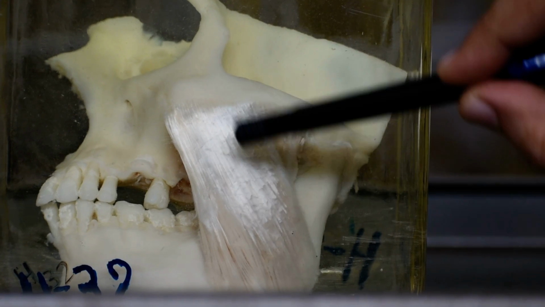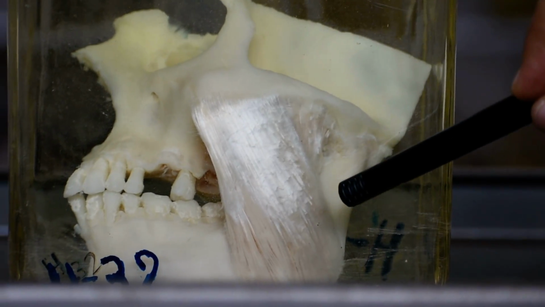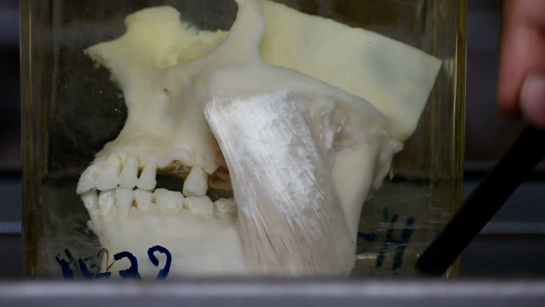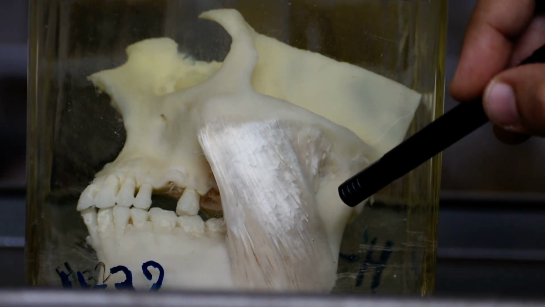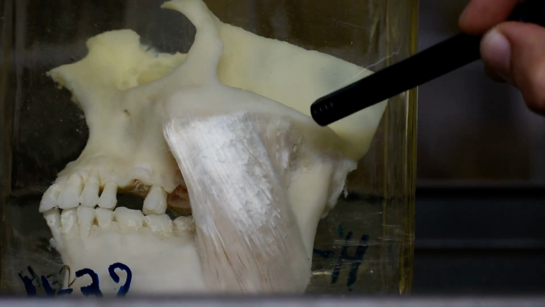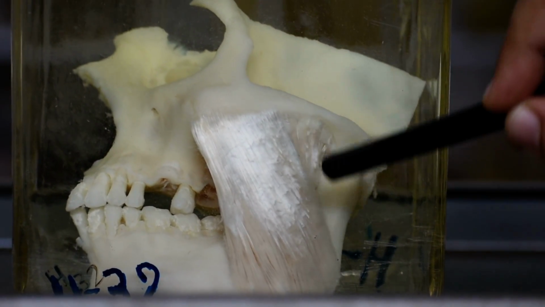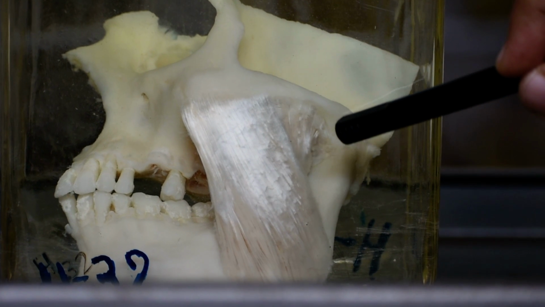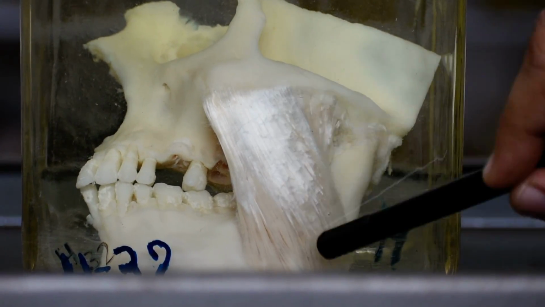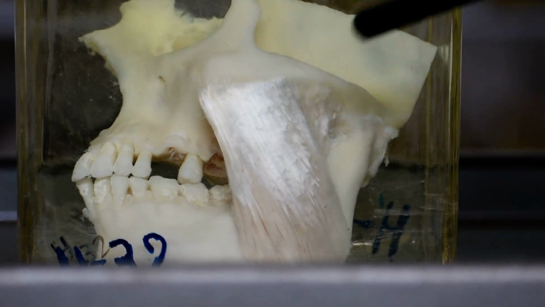And what will the anterior fibers do? What is the action of anterior fibers? It will pull the body of the mandible upwards, and it will also help in the protraction of the mandible. Similarly, the vertical fibers from the middle and posterior fibers will help the mandible in retraction. And the nerve to masseter, of course, is a branch of the mandibular nerve.